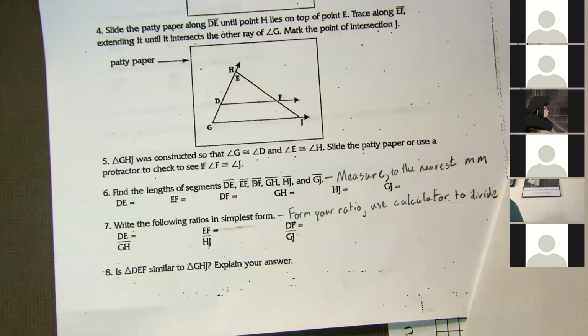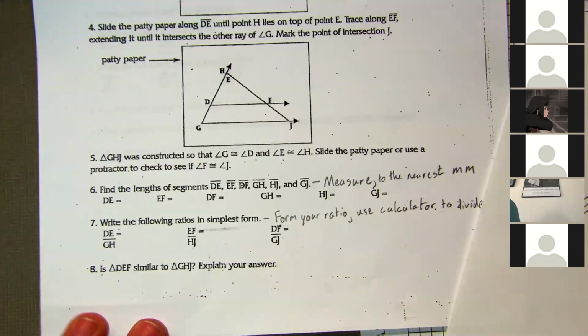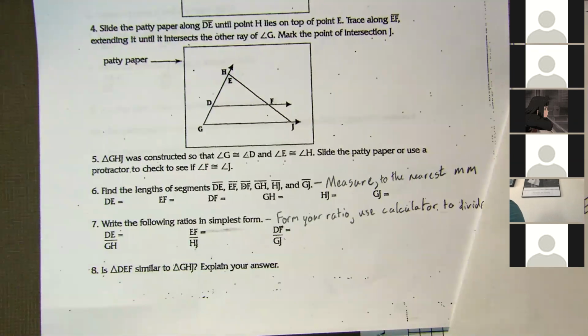Finally, on question 8, you are going to be comparing your ratios and using those to see if we have similarity. There is a spot for you to submit this on Canvas. Please have this submitted by Friday so we can talk about it during class.